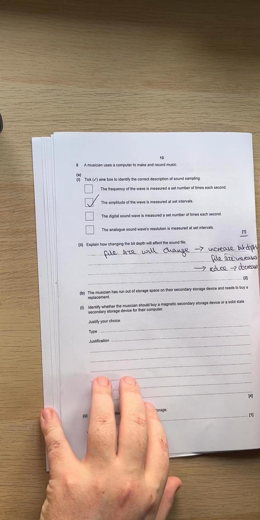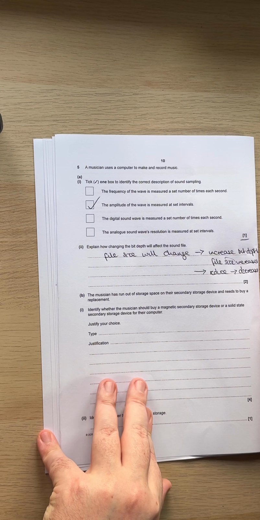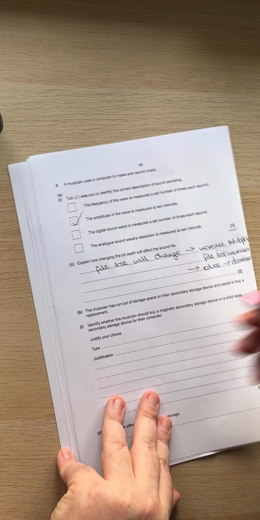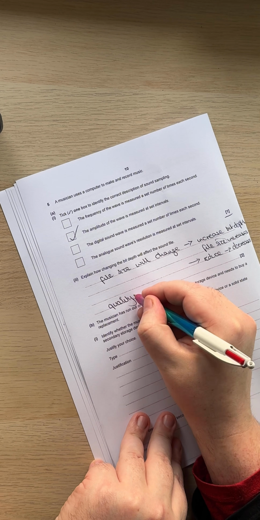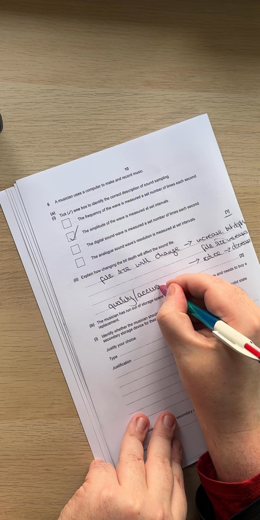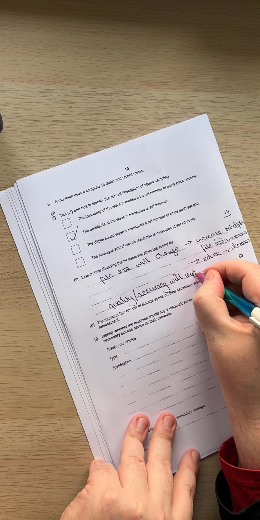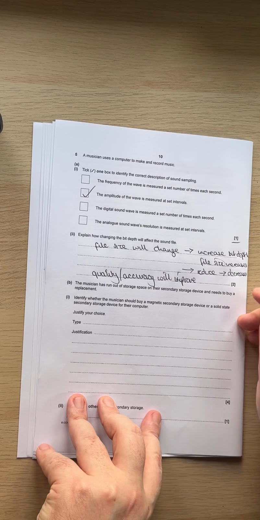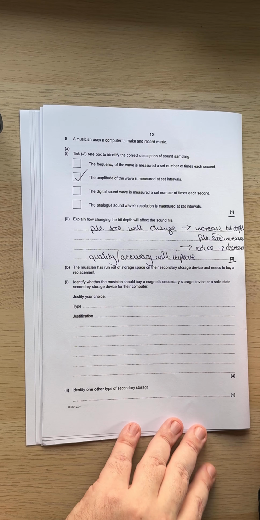But what we usually tend to say is that there'd be either an improvement in the quality or the accuracy. So I'm going to say quality. Shall I say accuracy? Will improve. It's only a 2-mark question. If it was worth more, I'd probably go into a bit more depth than that.